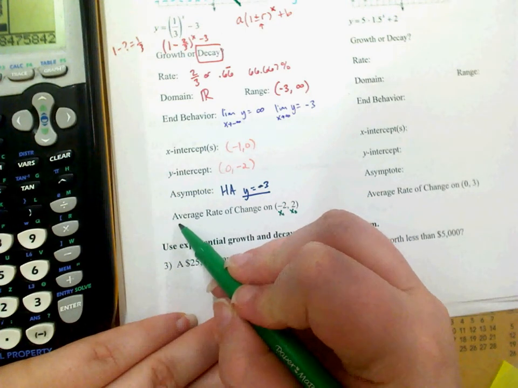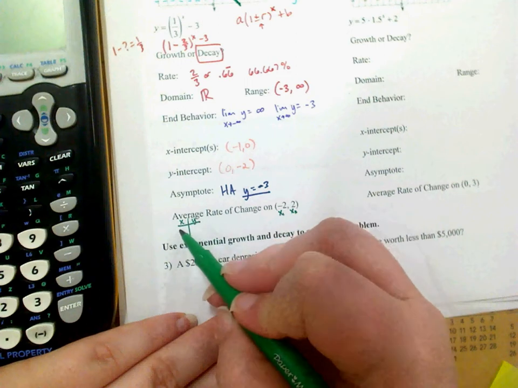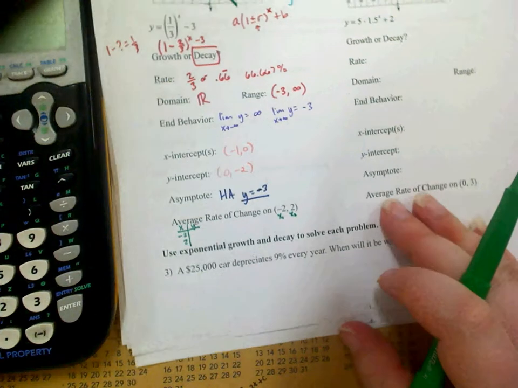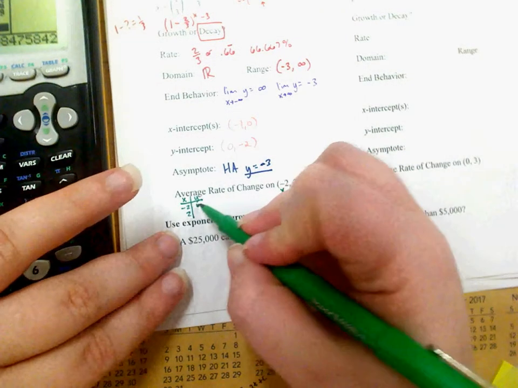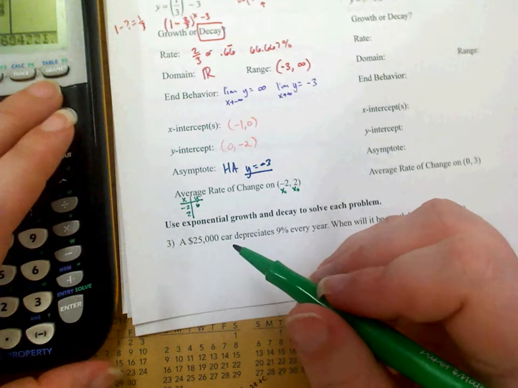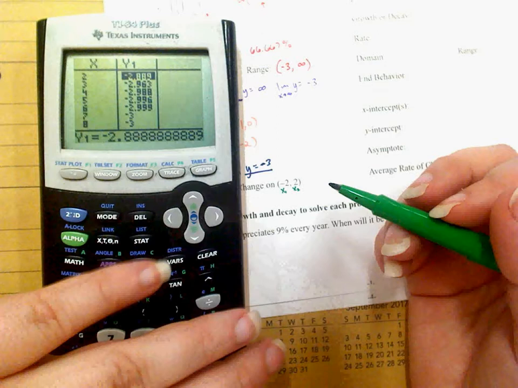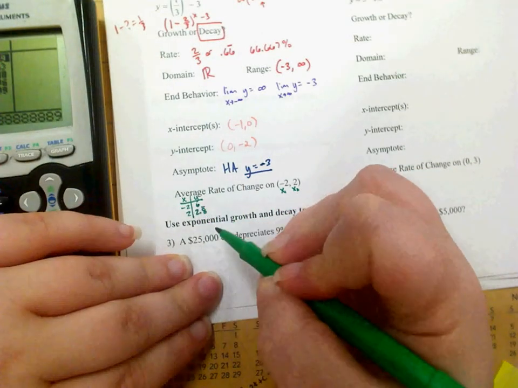I'll do this. If you want to find slope, you've got to have 2 coordinate points, which means we need the y values. So I'm going to go back to my table. I know that at -2 I'm at 6, but at 2, okay, at 2 it says 2.8 repeating. So I'm going to go ahead and put 2.8 repeating.